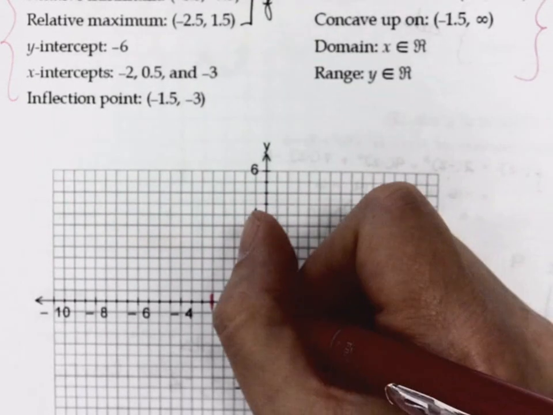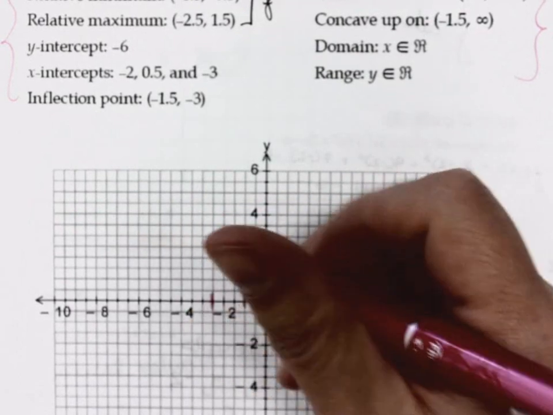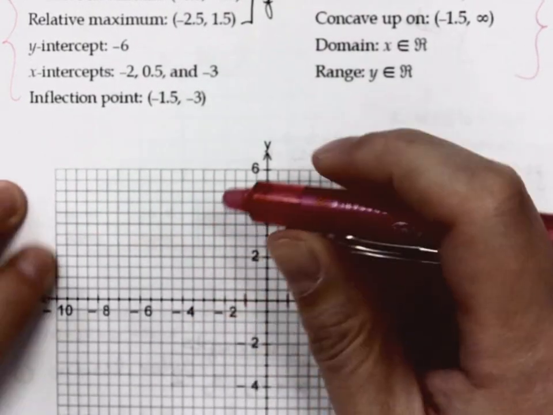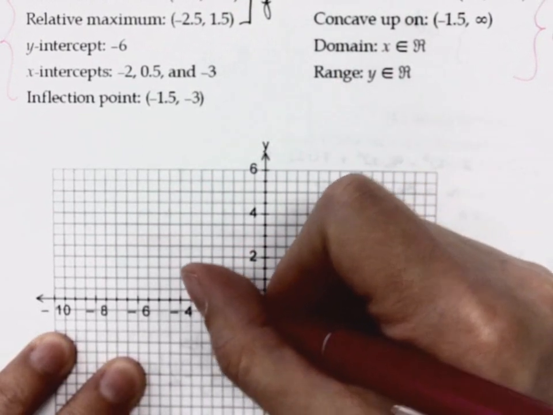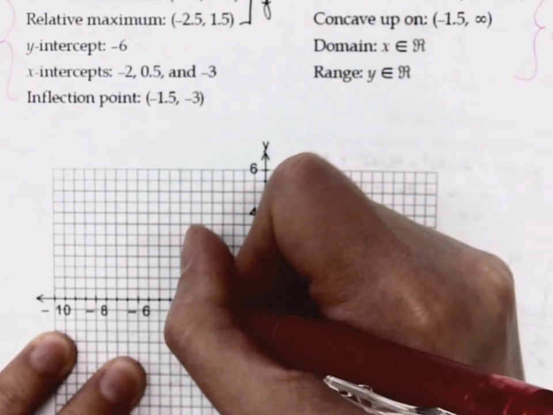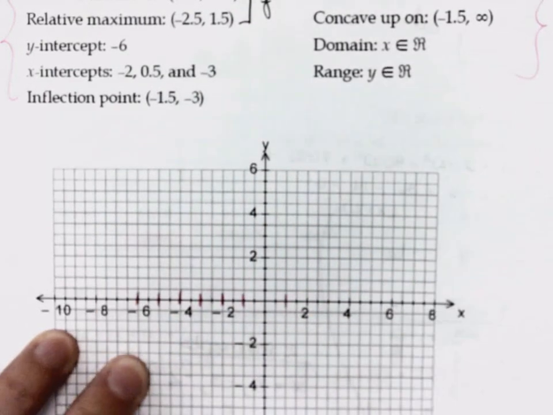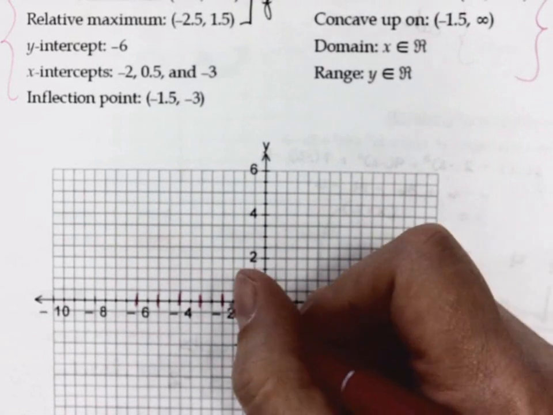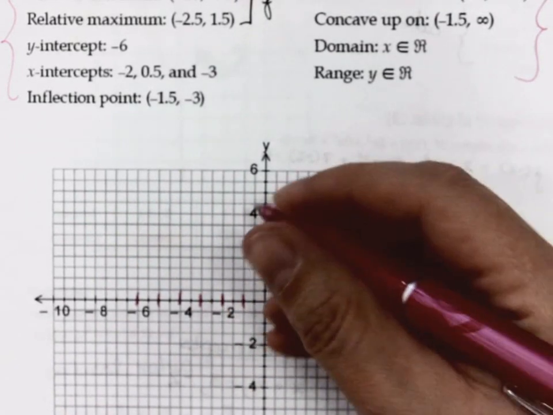My relative maximum is at, so there's -1, that's -2, -3, -4, -5, -6. So I'm going negative, so -2, -2.5, 1.5.